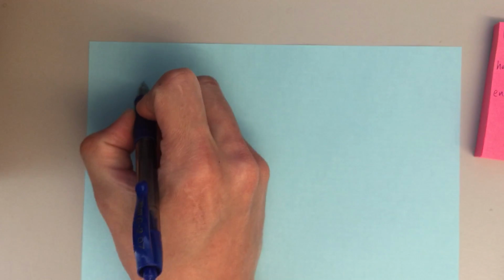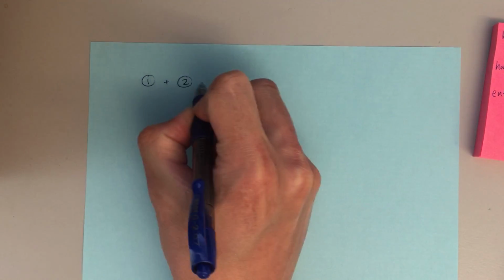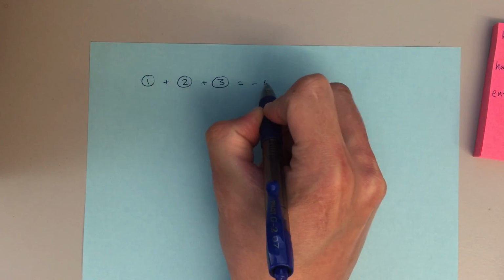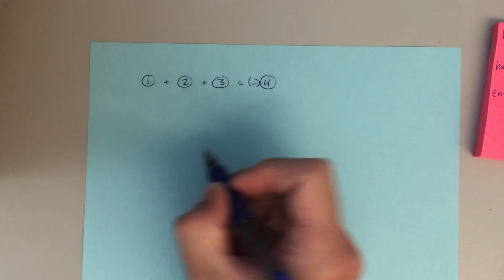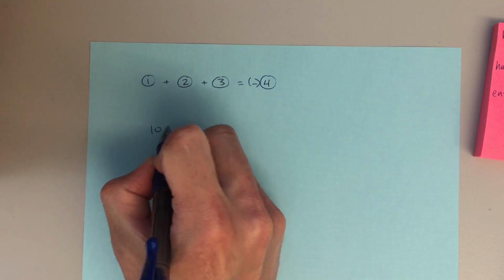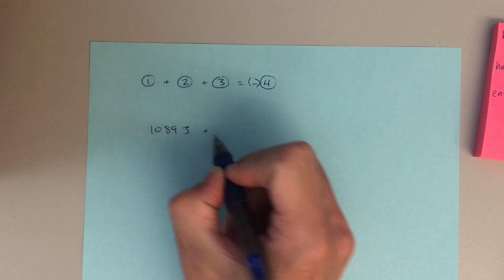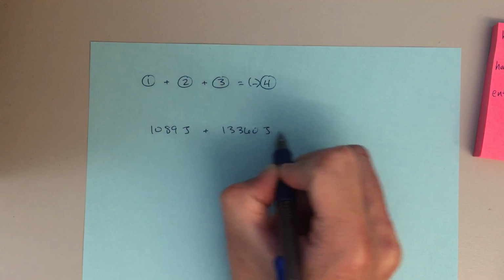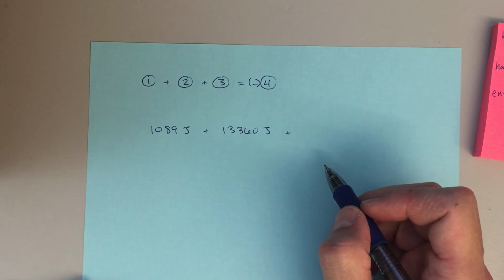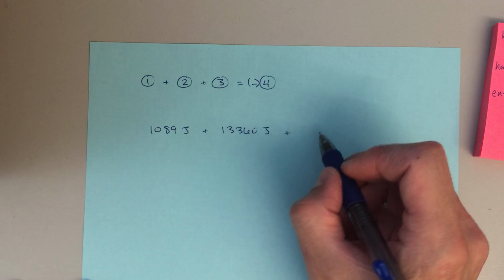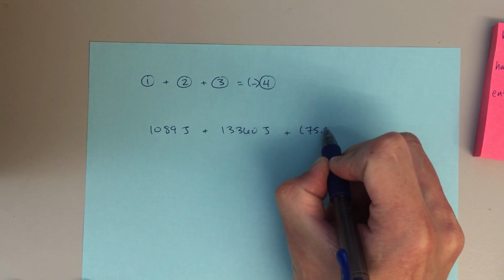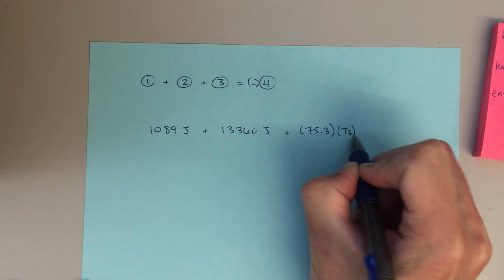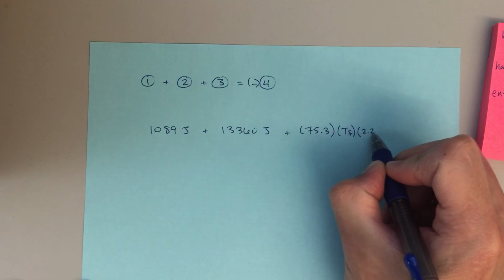So let's move things around a little bit. So at this point in time, I could say 1 plus 2 plus 3 equals minus 4, right? So step 1, I had 1089 joules. Step 2, I had 13,360 joules, so converting that 13.36 kilojoules into joules, plus step 3, which is going to be 75.3 times T final times 2.22.